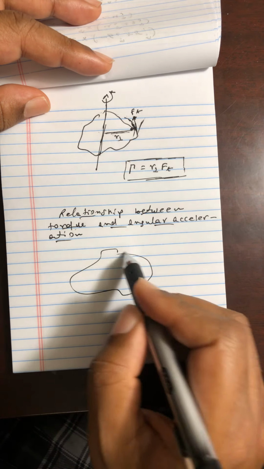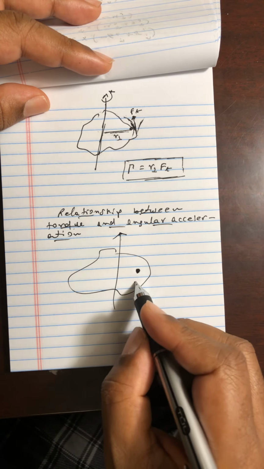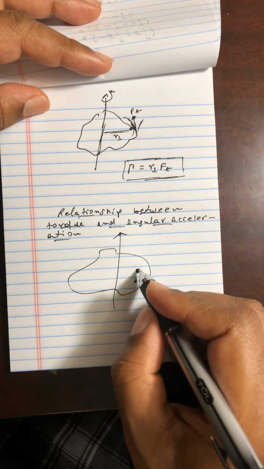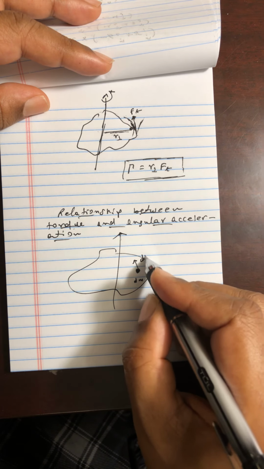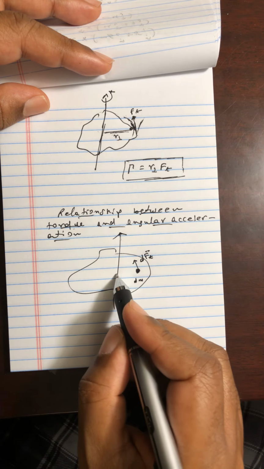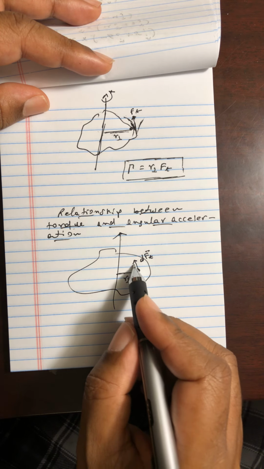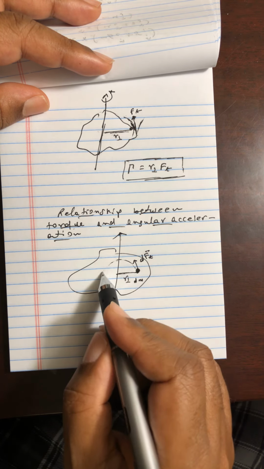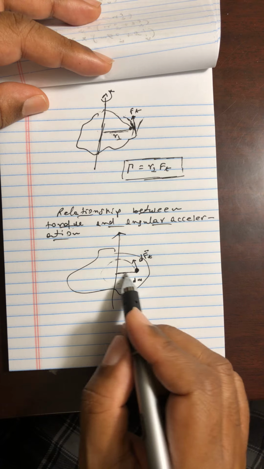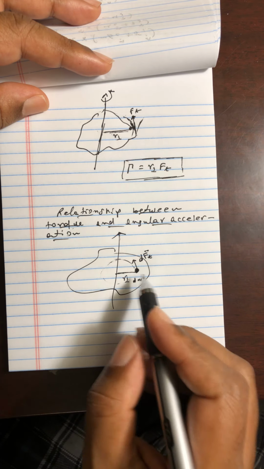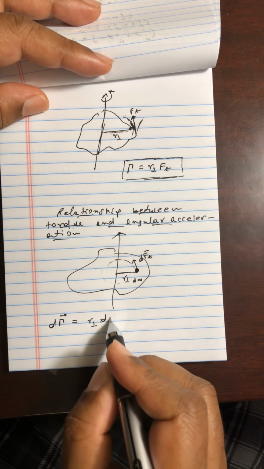Let's say this object is rotating about this axis over here. So take a certain mass over here, let's call it dm. Let's say this force over here is the tangential component of the force acting over here, let's call it dFt. Let's say this distance over here is r perpendicular. So this small mass dm is rotating in a circular path like this, right? So this is the component of force in the direction tangent to the circle, and this is the perpendicular distance.